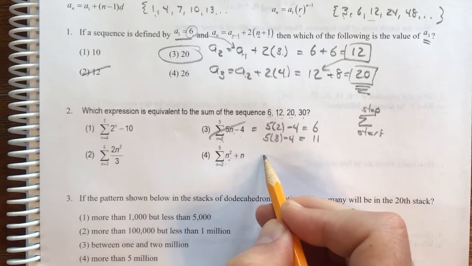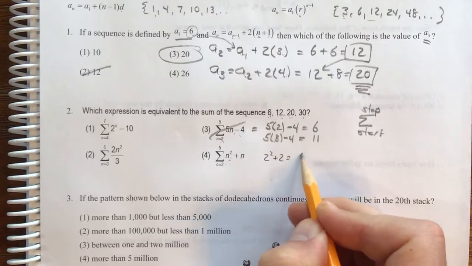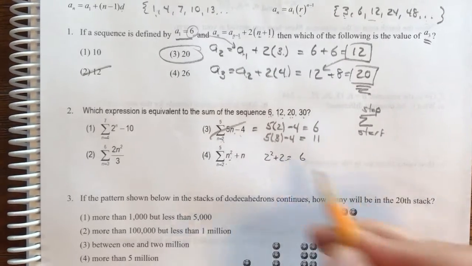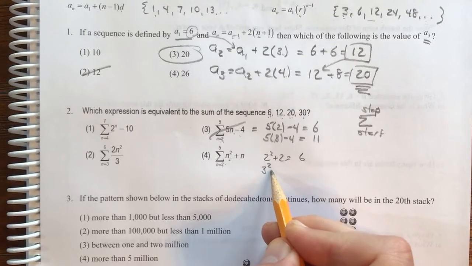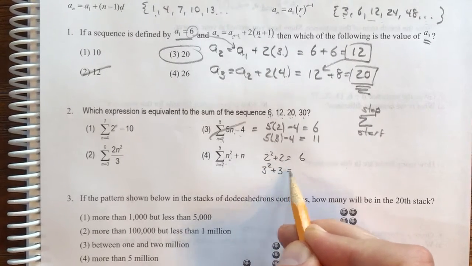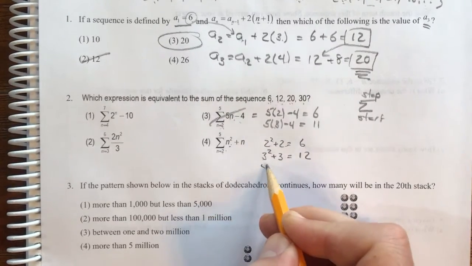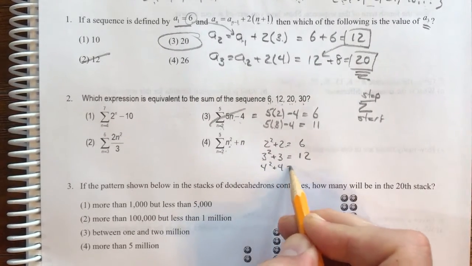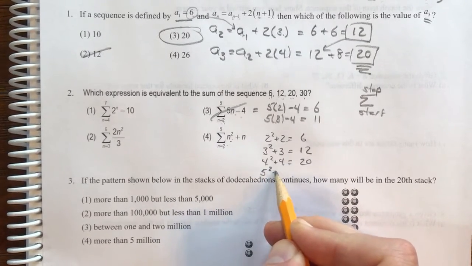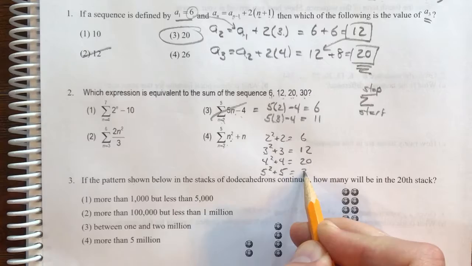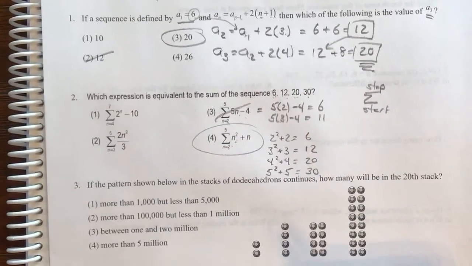If I plug 2 in there, I get 2 squared plus 2, and that turns into 6. 4 plus 2 is 6. If I plug 3 in there, 3 squared plus 3, that'd be 9 plus 3, which is 12. That's working so far. Plug 4 in there, I get 16 plus 4, which is 20. If I plug 5 in there, which is the last number, I get 30. So this is the one that works. The other two would not work.